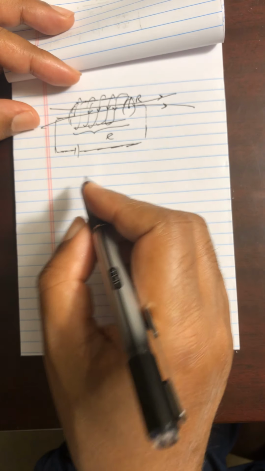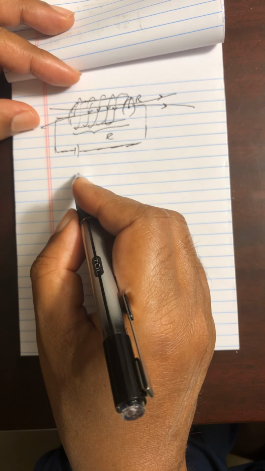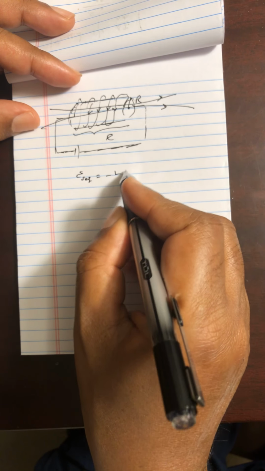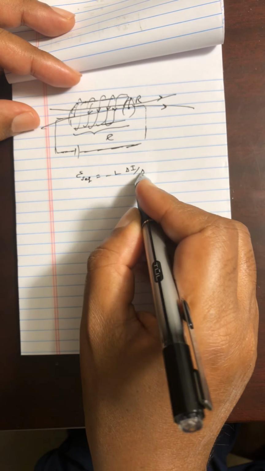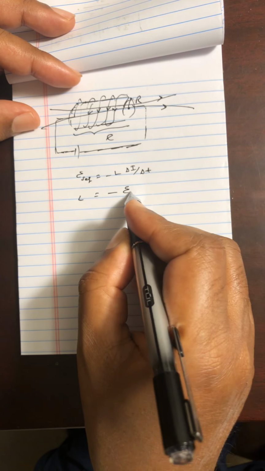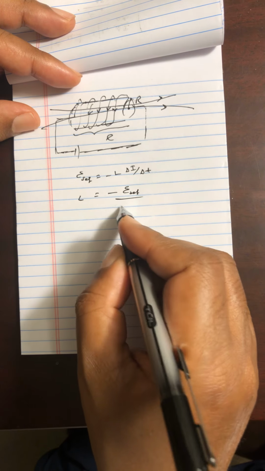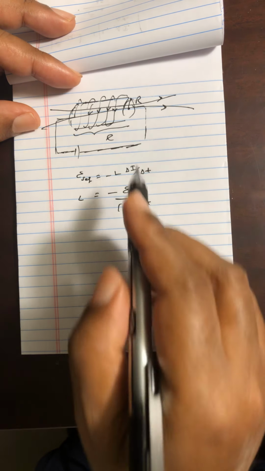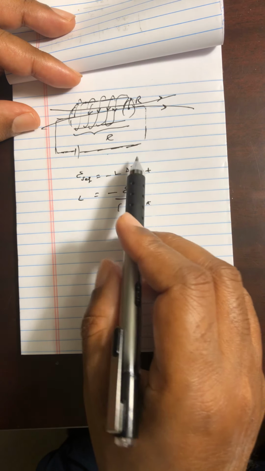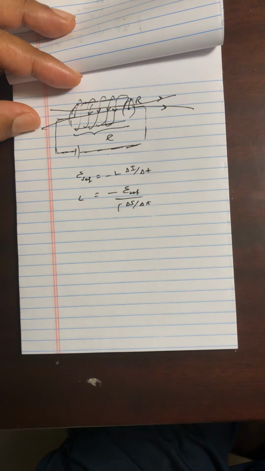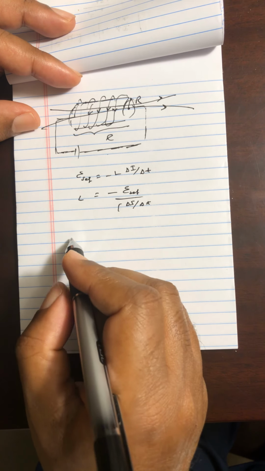Remember, this is the formula for L: we've got negative L delta I by delta T. You can say L is the negative of the self-induced EMF divided by the rate of change of current with respect to time. Now suppose the current over here is I. First let's obtain an expression for the flux.